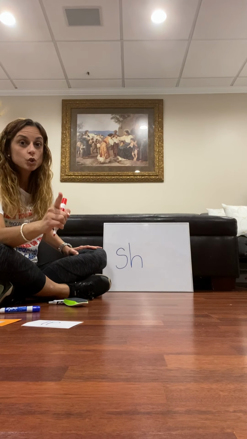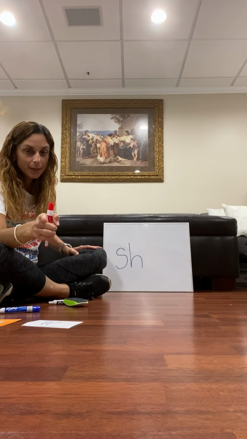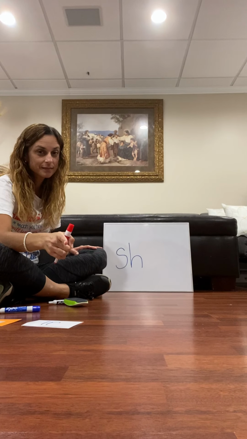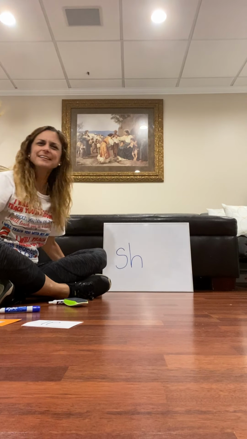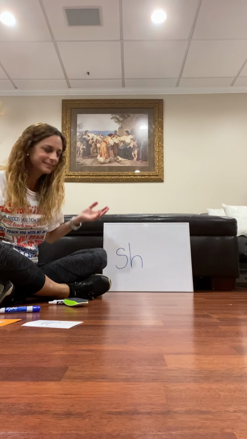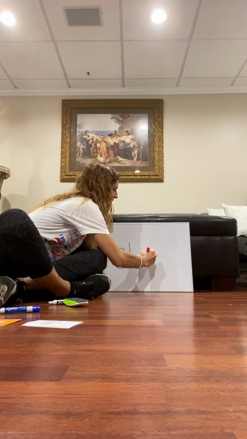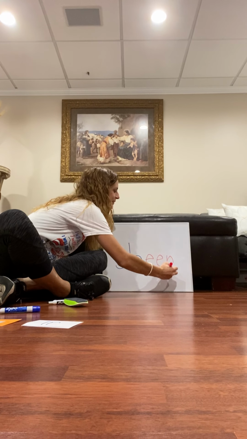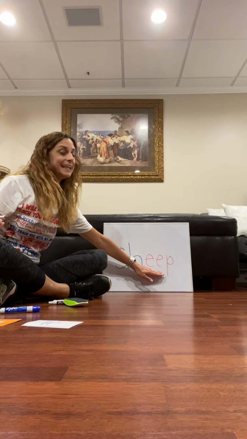When you go to the farm and you see this animal and this animal says, right. I can't even, you're so good. How do I know you're trying? Because I know how you are. This class works so hard even from home. Sh. Eep.